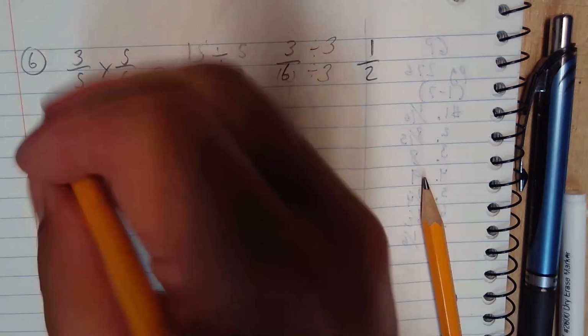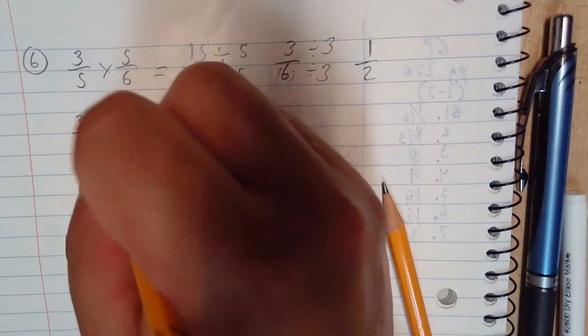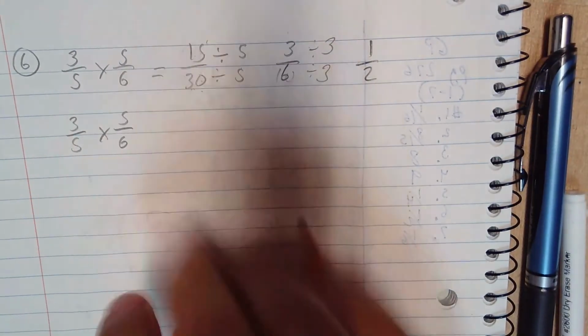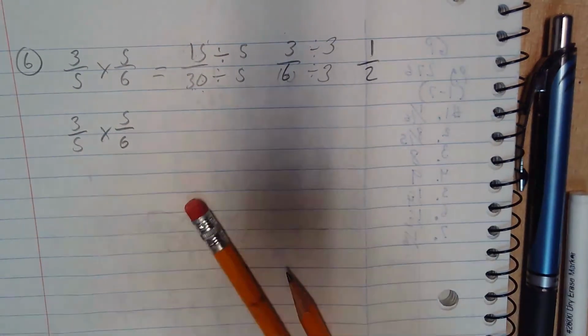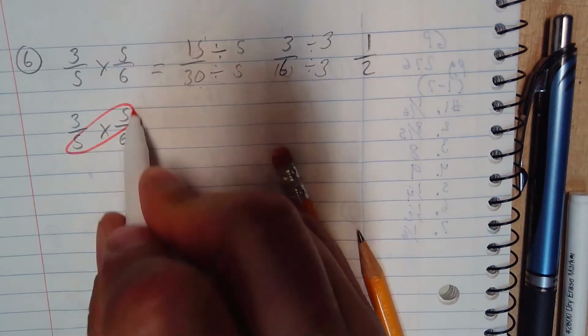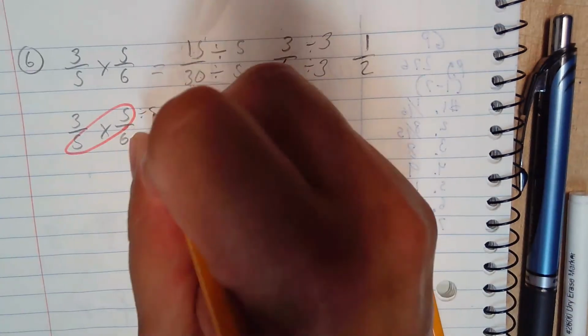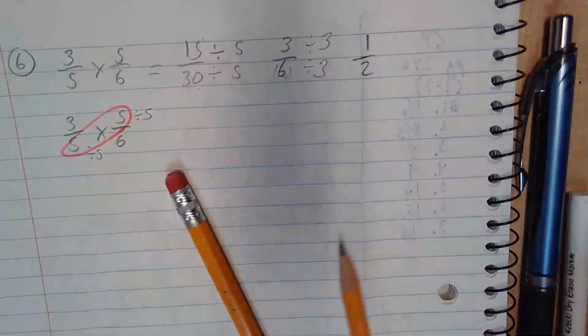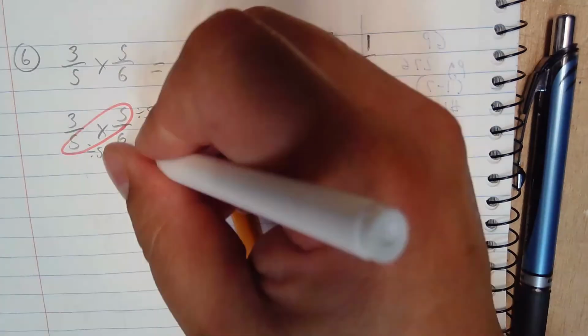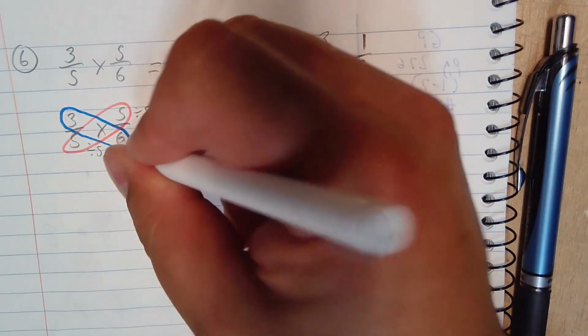But let me do it again with the whole skill that you need to have by this time, at this point. Okay. The 5 and the 5 have a common factor of, guess what? 5. The 3 and the 6 have a common factor of 3.